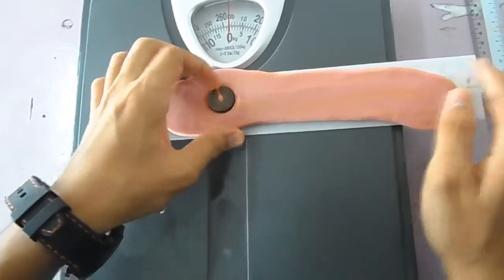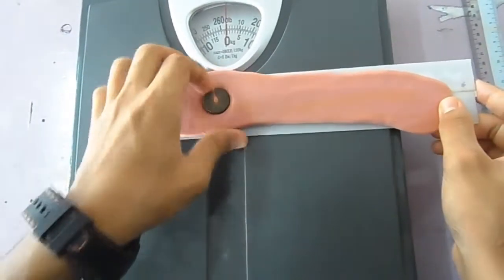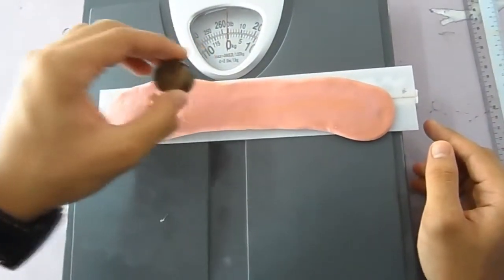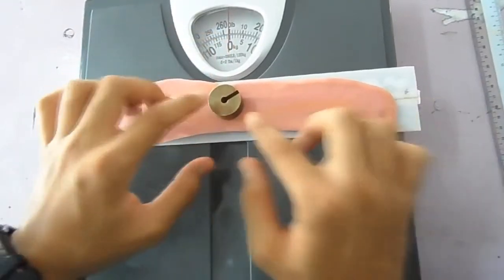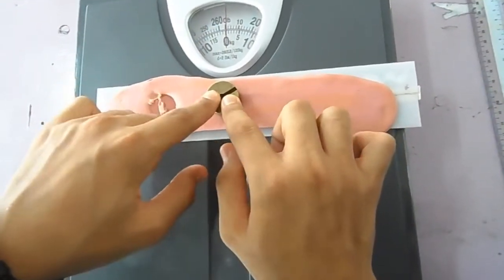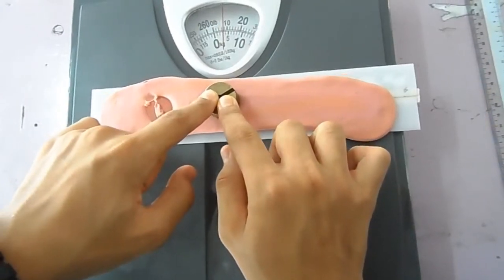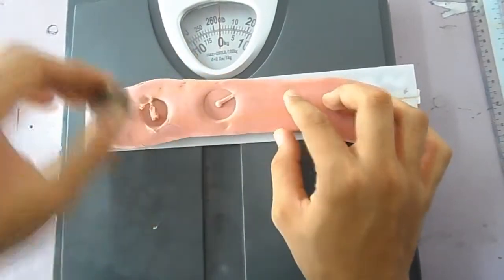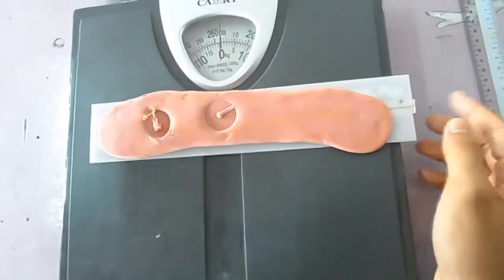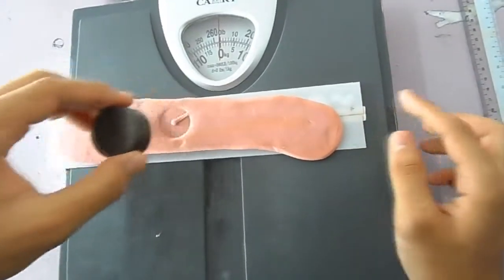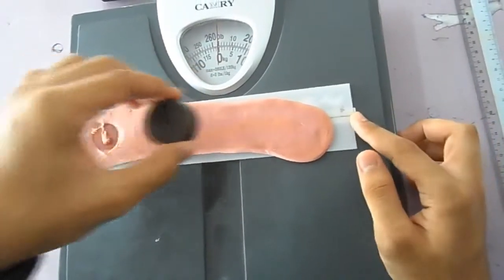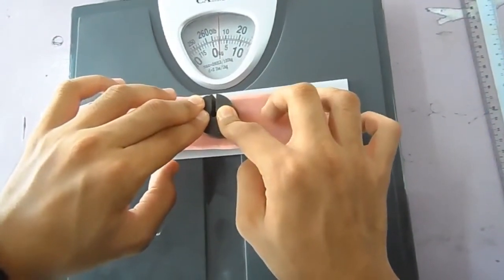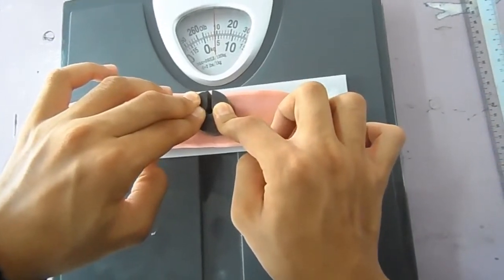Okay, done with the first slotted weight. Now we're going to use a bigger surface area of slotted weight, applying the same constant force. Now we're going to use the biggest slotted weight. Same force is exerted on the slotted weight.